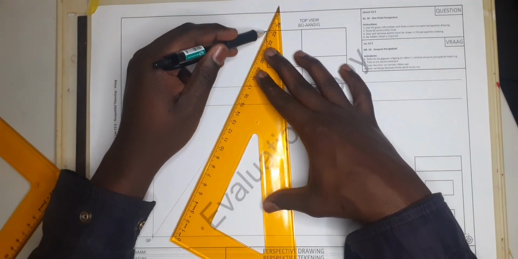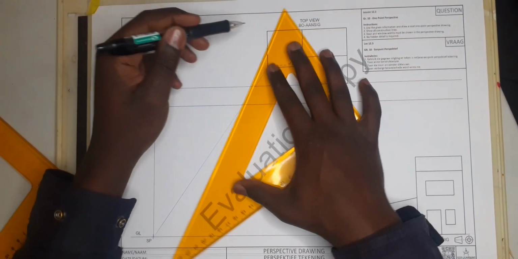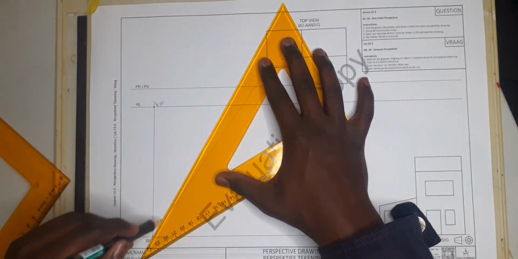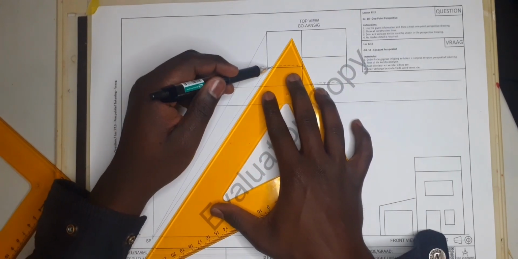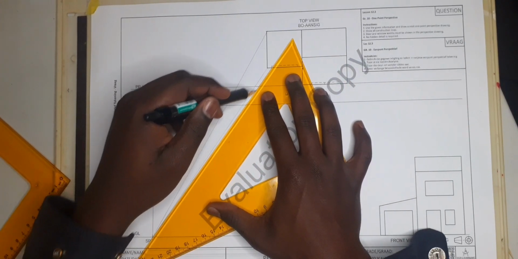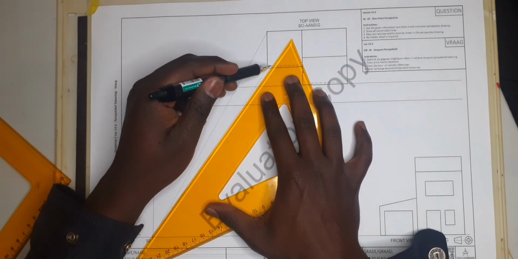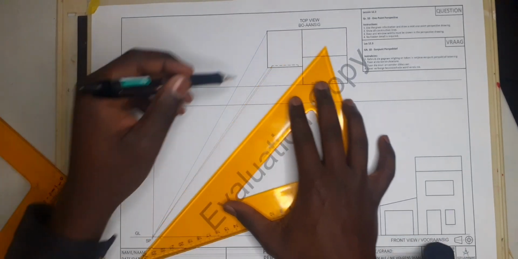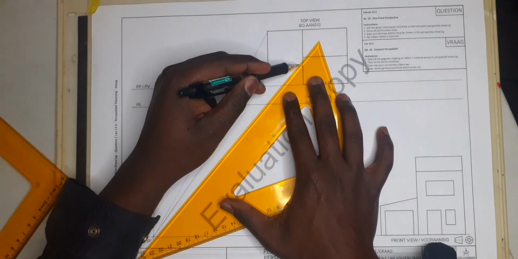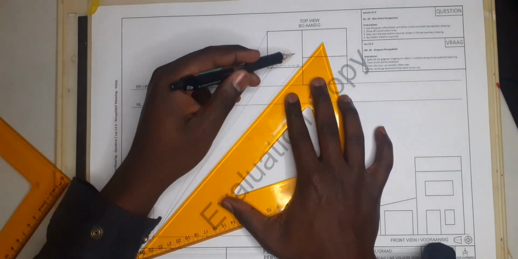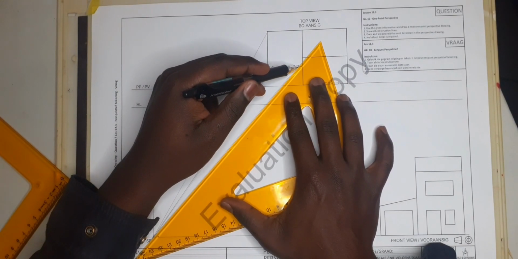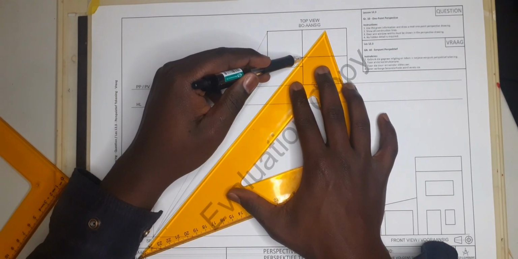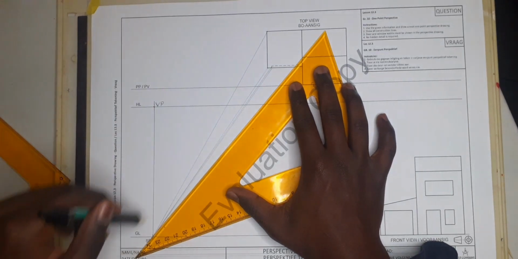You take every point. Before you draw, you need to have a picture in your head of how this drawing is going to look. I already have a picture of how it's going to look. So you draw a line like that, and make sure that you don't get confused by these lines.